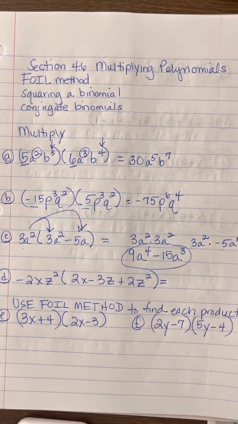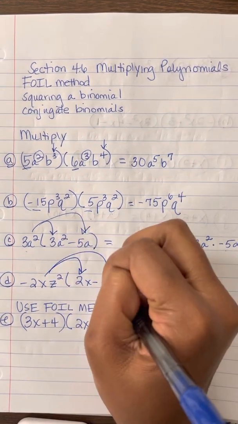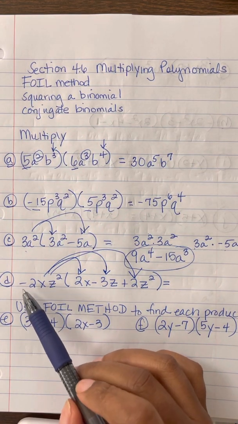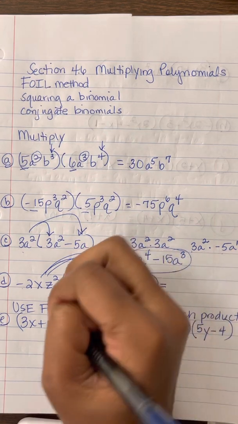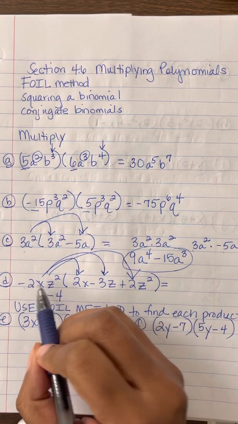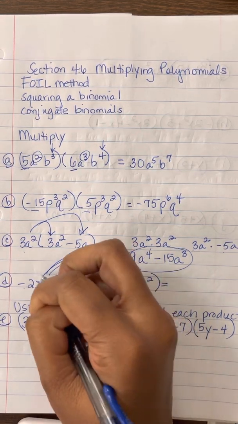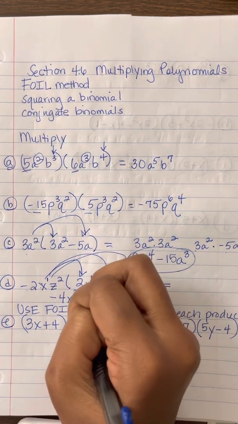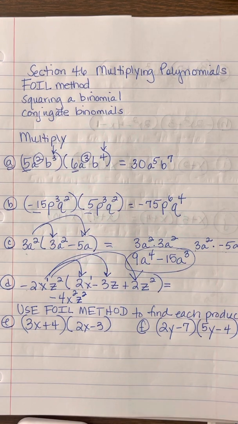Let's do another example. Negative 2xz squared times 2x minus 3z plus 2z squared. So we are going to use the distributive property. We're going to distribute it all the way through. Negative 2 times 2 is negative 4. Okay, I have an x on the outside, I have an x on the inside, so x times x is x squared, or 1. This is the first power, and so is this one. 1 plus 1 is 2. Okay, I have z to the second power on the outside, but I don't have a z here, so I just bring it straight down.